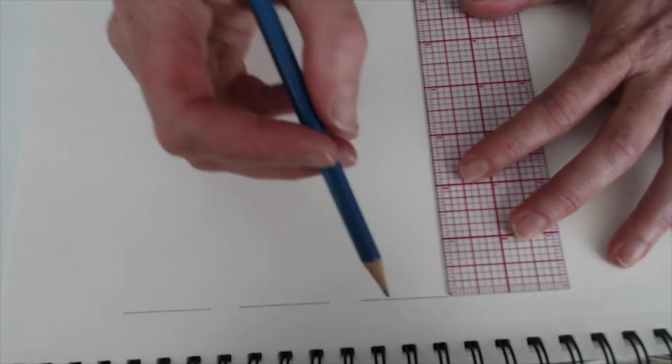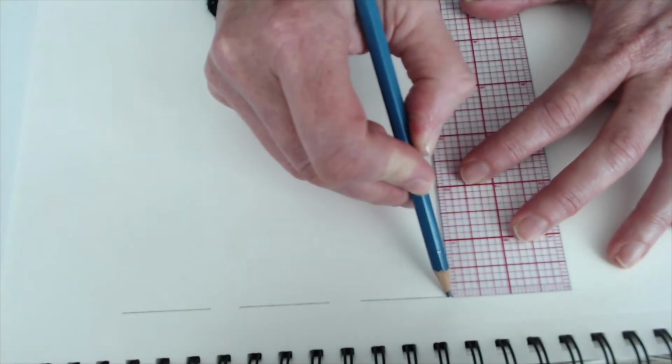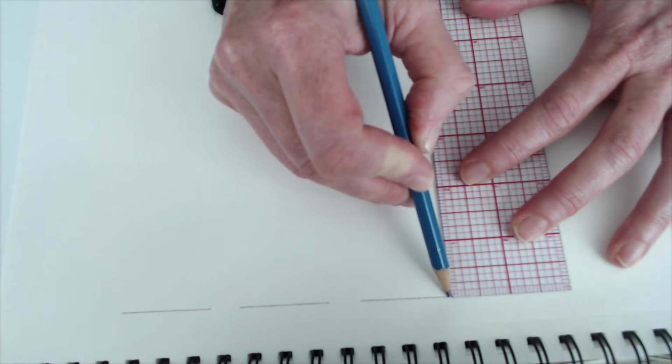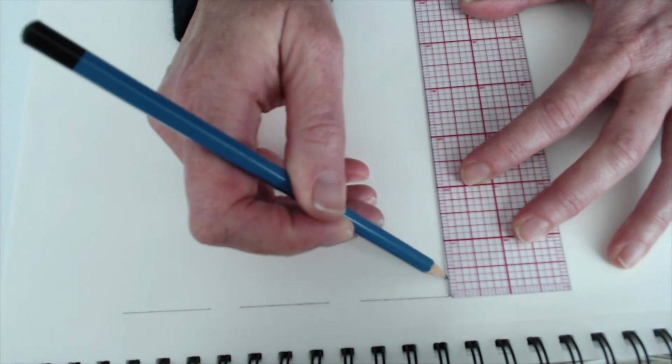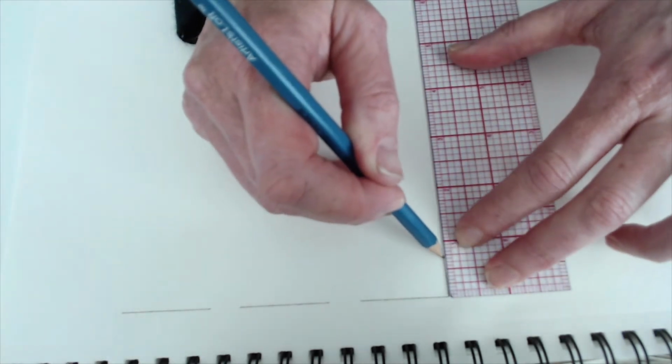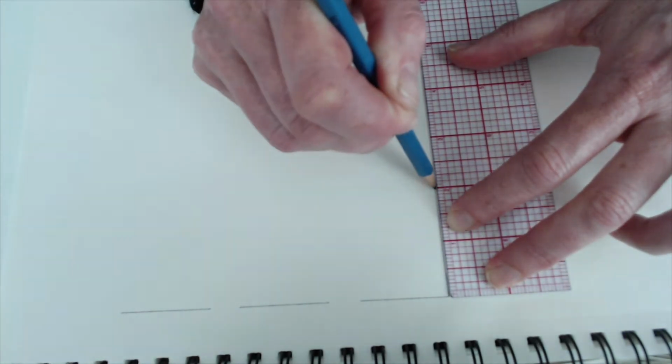Okay, and then I'm going to come in the other direction and try to be square, getting a nice right angle. If you had a T-square, that would make it that much easier. But remember, these are just kind of rough preparation sketches, so don't worry if they're not perfect.